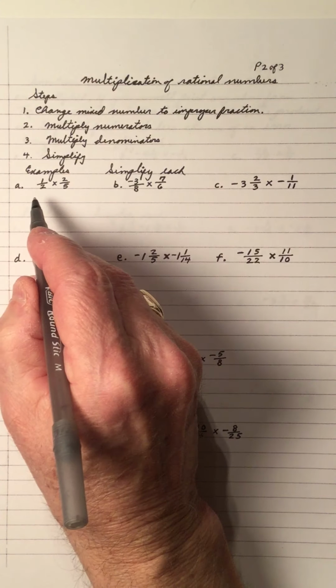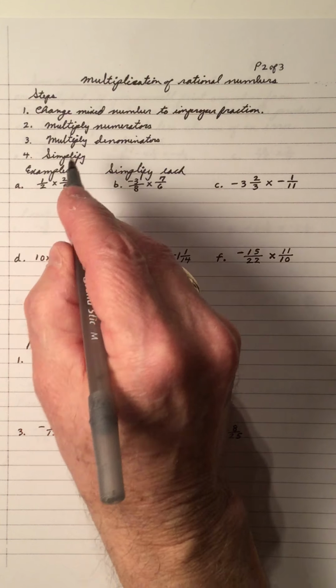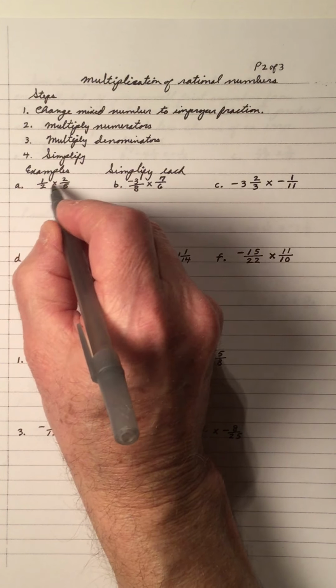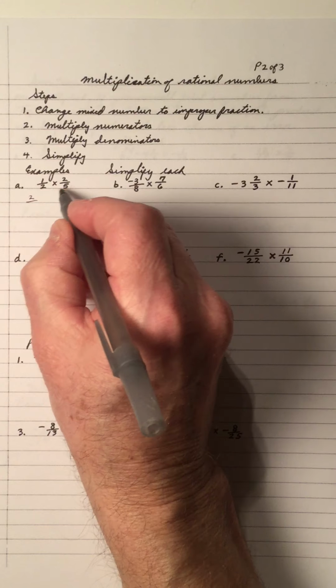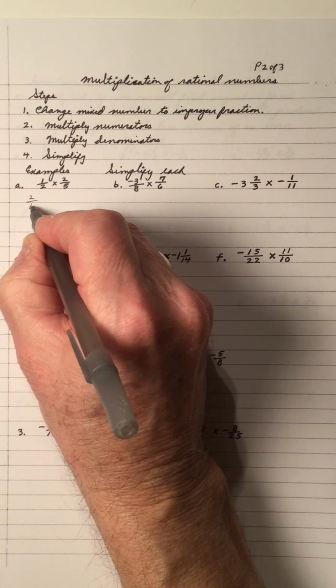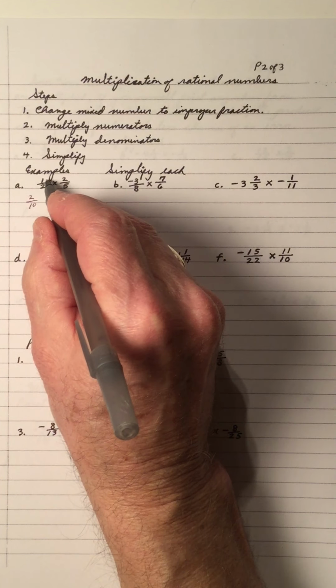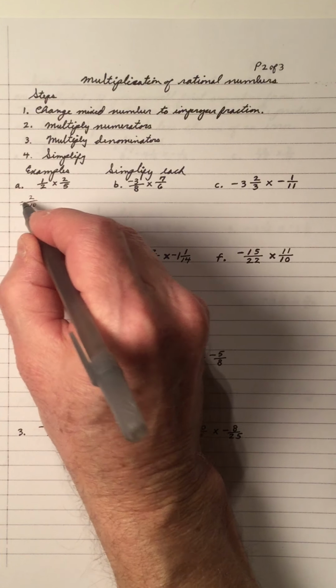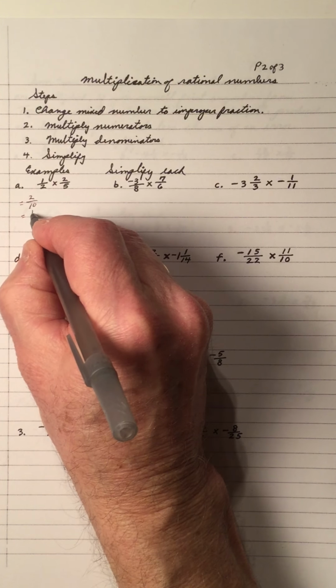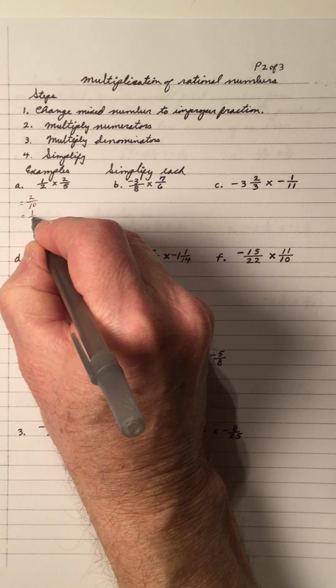So we have no mixed numerals, so let's multiply. 1 times 2 is 2. 2 times 5 is 10. So we multiply the numerators, multiply the denominators, and now we'll cancel. So 2 into 2 goes once, 2 into 10 goes 5.